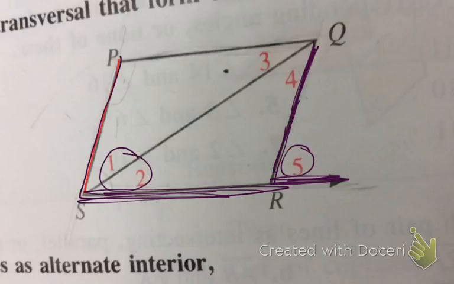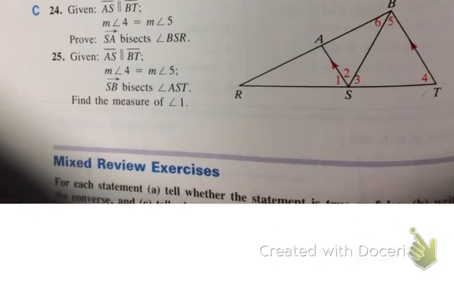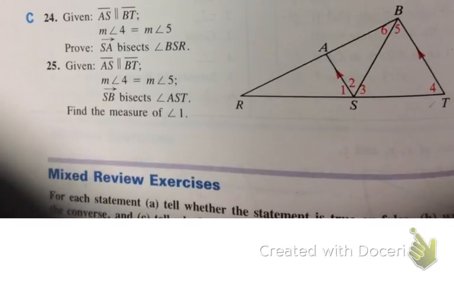Evan. 25. Proof. I just didn't know how to set it up. Oh, okay. Like after the given. So you got the given down? Yeah. Nice. It's not really a proof. 25, although it looks like a proof, I am not asking for a proof. I'm just asking for the measure of angle 1. What would tip you off is that they gave me stuff, but does it say prove the measure of angle 1? It just says find the measure of angle 1.